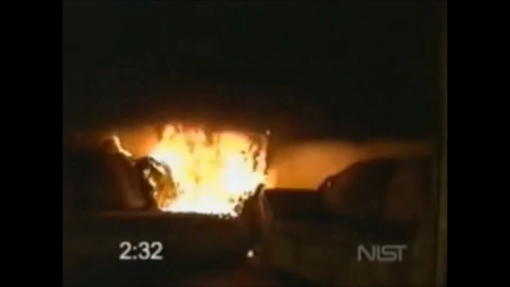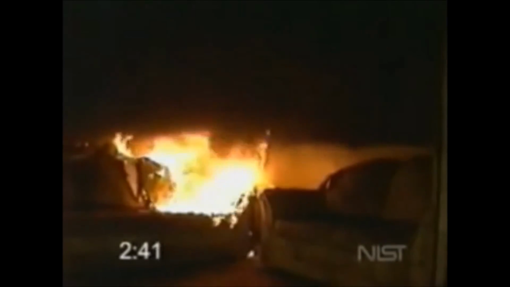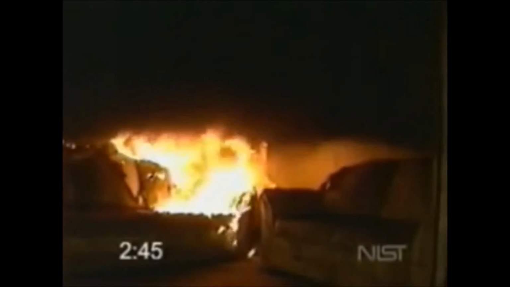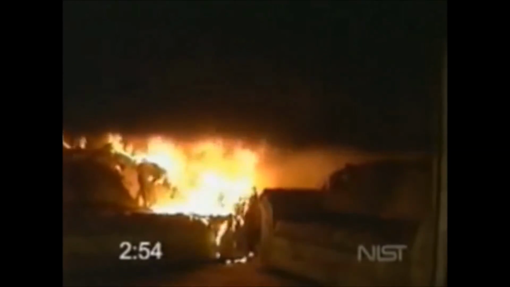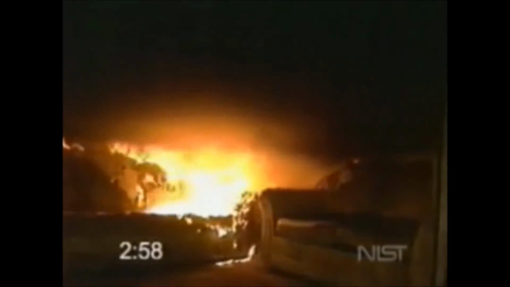Okay, the layering again, those hot gases up on top. Those sofas and the artificial materials in the sofa, they burn extremely hot.